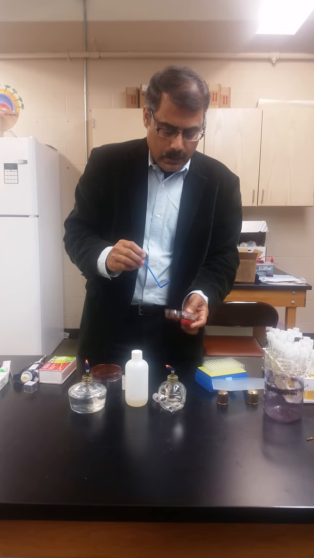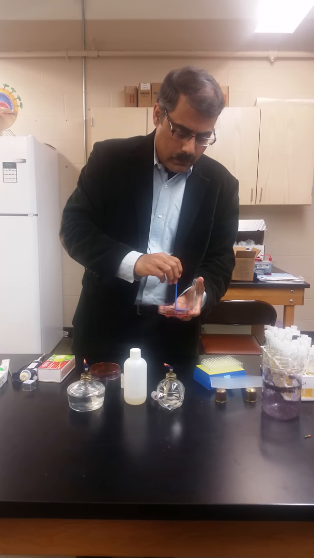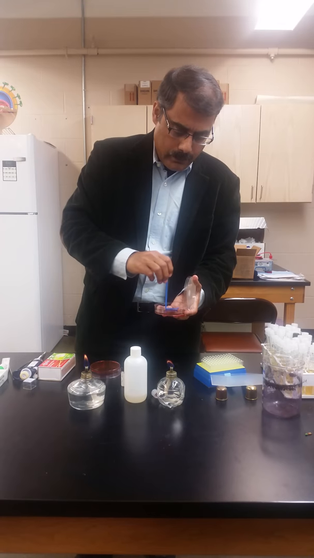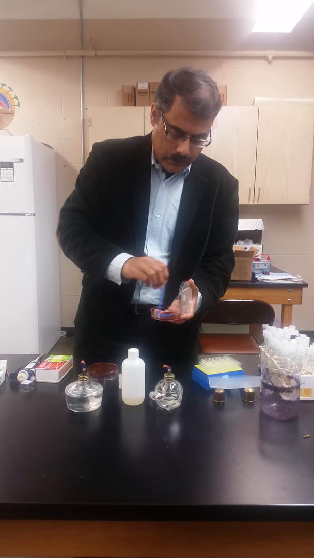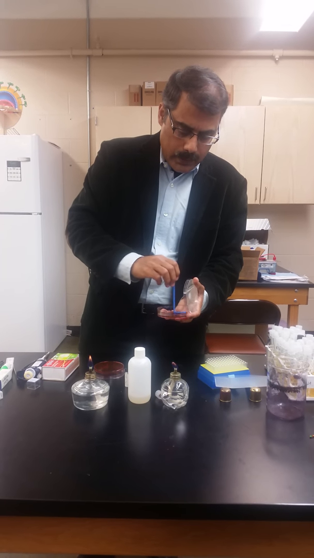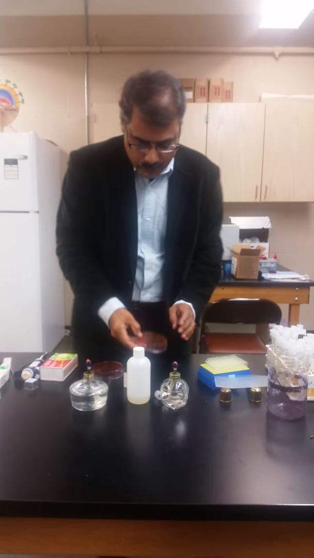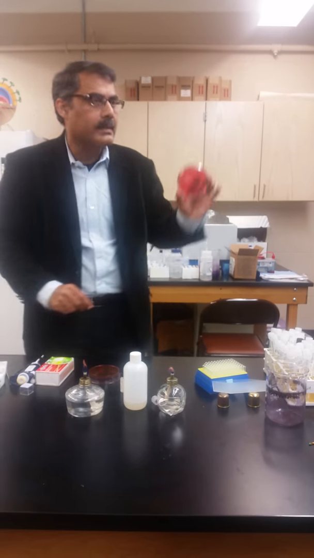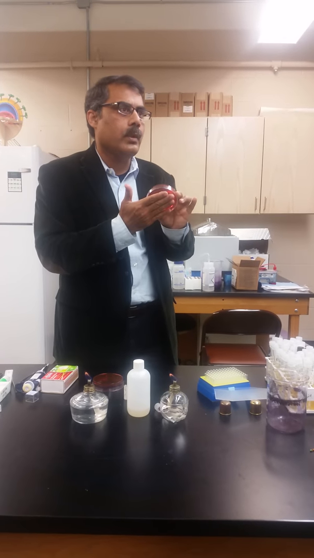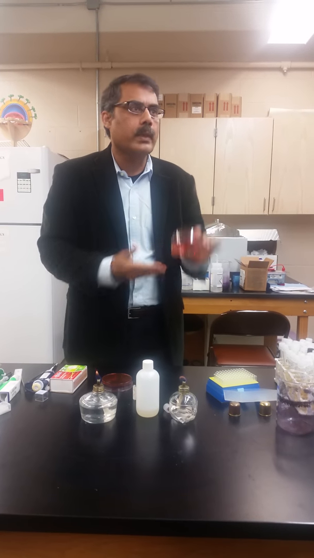Or just rotate it one time. Once you have done that, this has bacteria on it. Goes in here. And now it's a lawn of bacteria. When they grow, they will just basically grow everywhere.